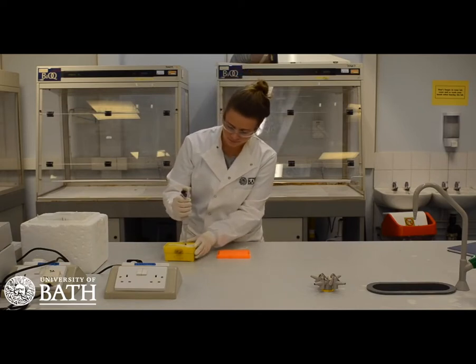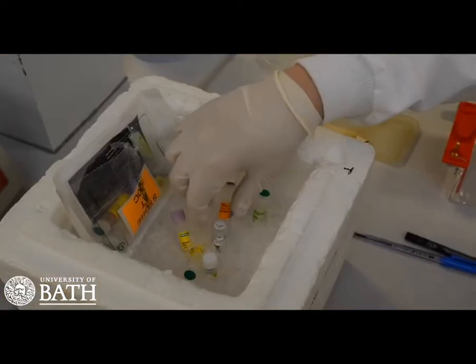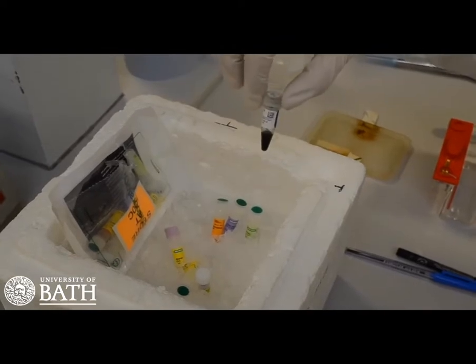That is the shortcut. If they're slightly different, we can work with that in lab. Take the loading dye from the ice box. We'll also need to wear gloves.